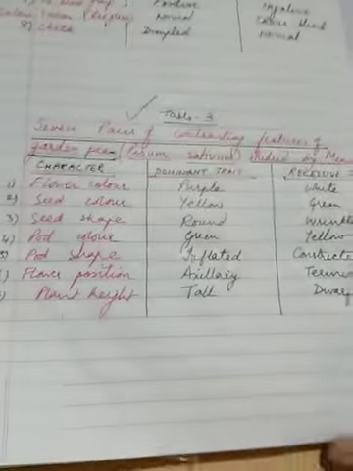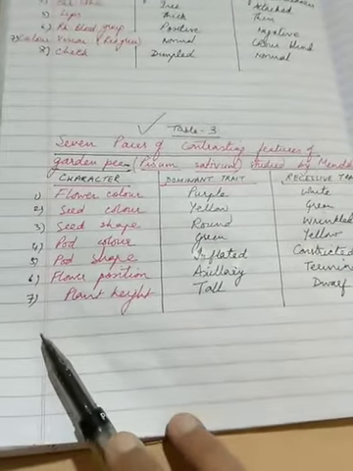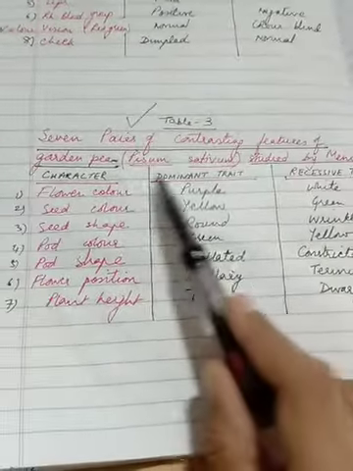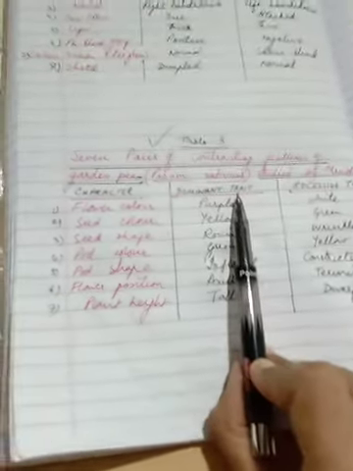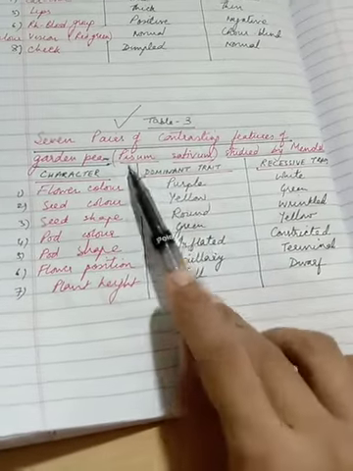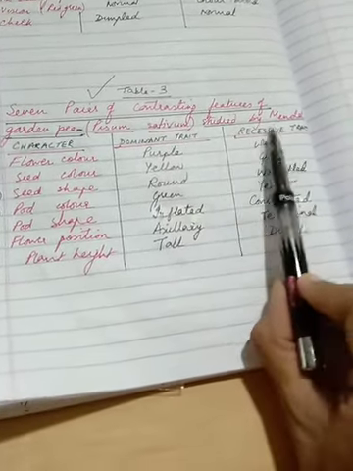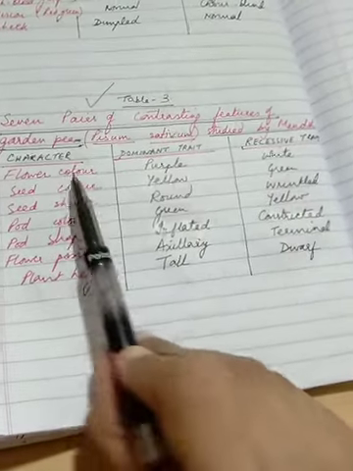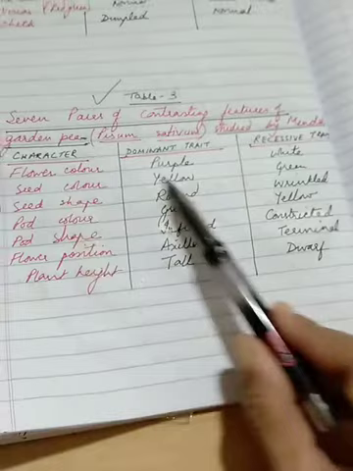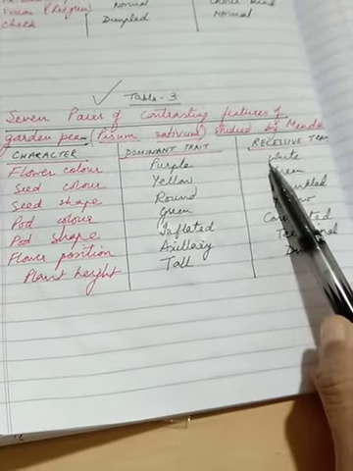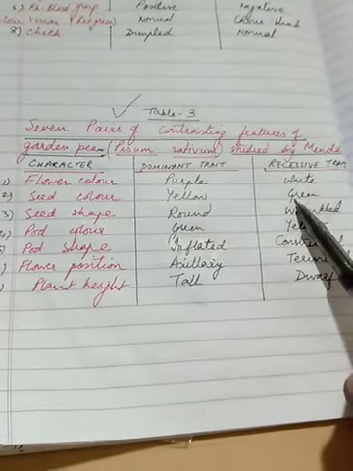Another table which is of 7 contrasting features what Mendel had picked up. 7 pairs of contrasting features of garden pea, that is Pisum sativum, the scientific nomenclature. And remember, you have to underline it following the binomial nomenclature. These were studied by Mendel. So what was the character? He studied many things. He studied flower color. So the purple was dominant over white. Then seed color, yellow was dominant over green.